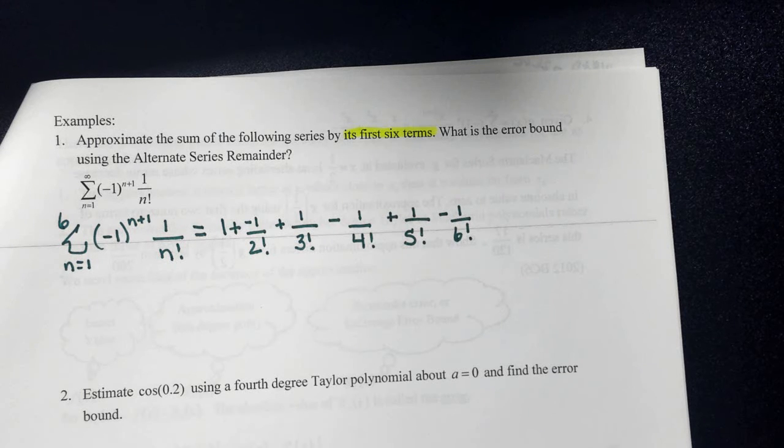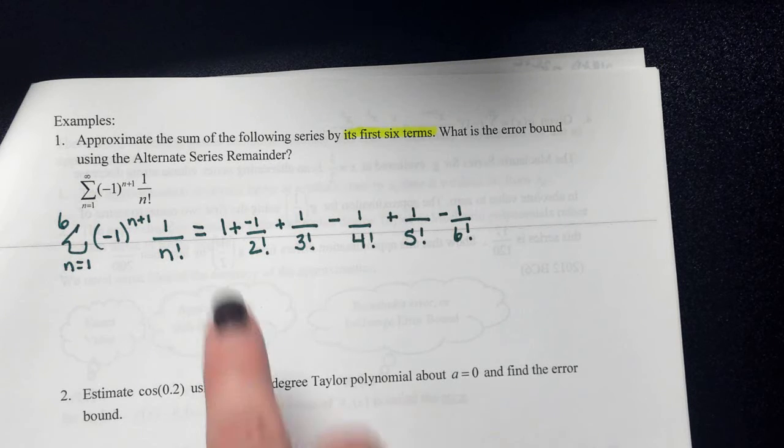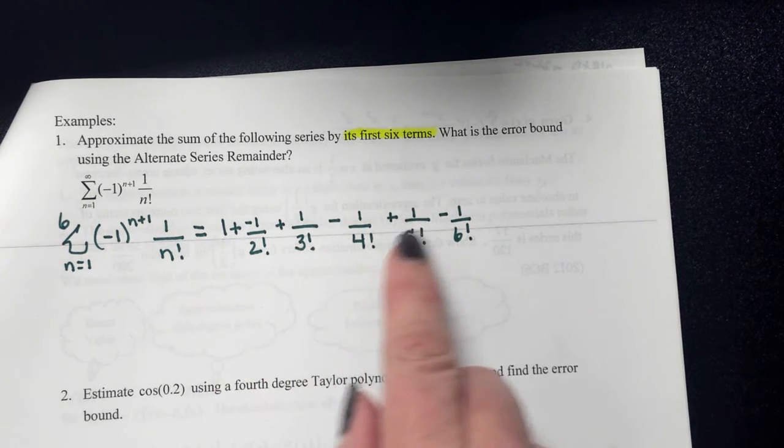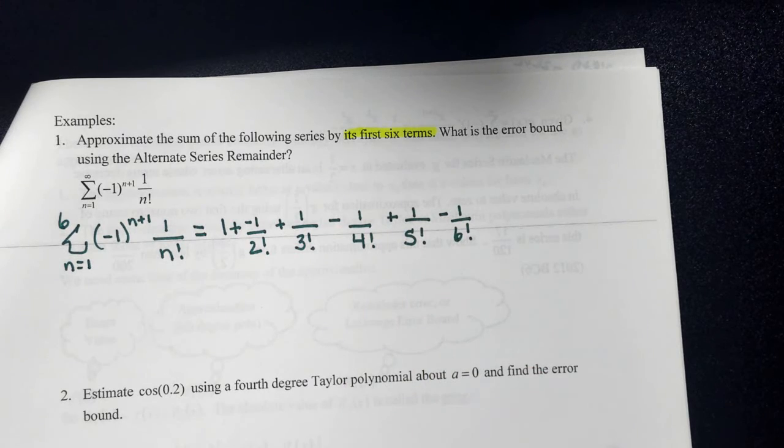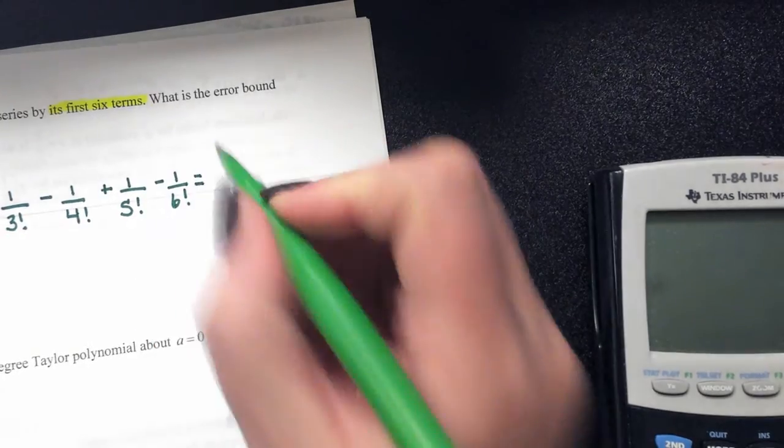So the question asked me to approximate the sum of the following series by using the first 6 terms. So I've generated my first, second, third, fourth, fifth, sixth terms. This is where I wanted to bring in the calculator. So let's come up with what this sum is going to be equal to.